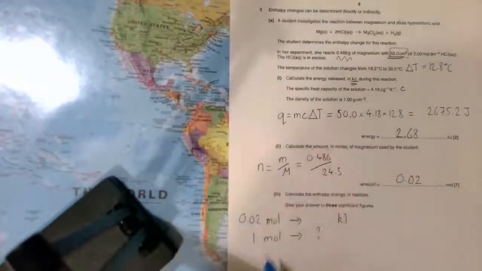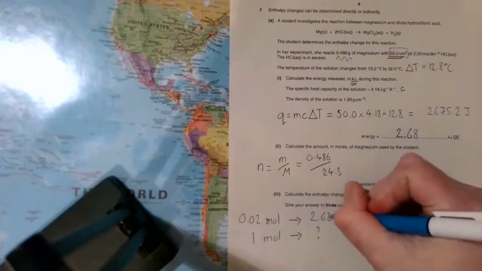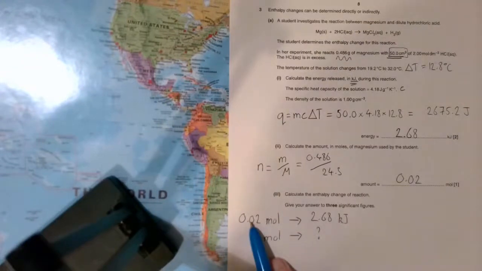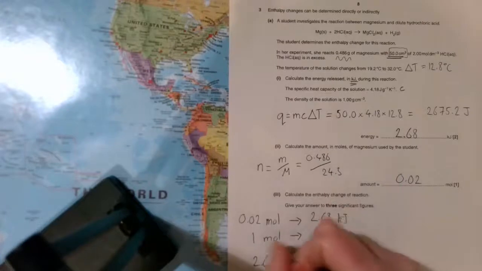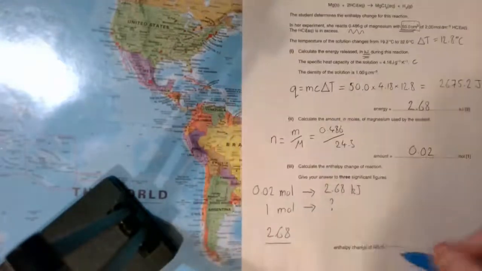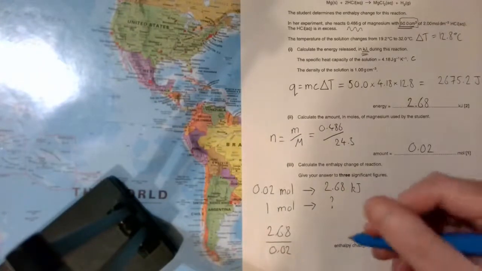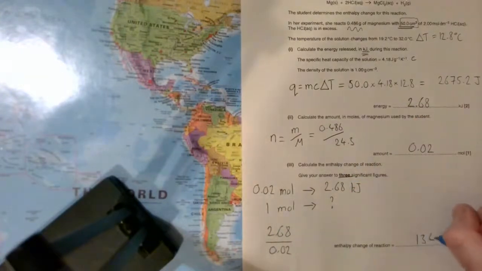So here we're going to take the number of moles that we've just got, and we know that that is the energy released for this many moles. But we now need to find out how much energy is coming from that, the 1 mole, so you take the 2.68, or whatever it happens to be for any given question, and you divide it by the original number of moles, and if we do all of that, we are going to get, oh hang on, 3 significant figures, great, 134.